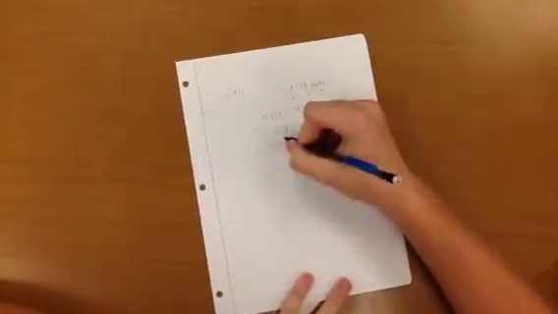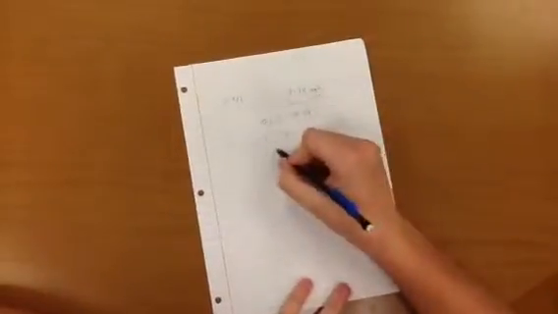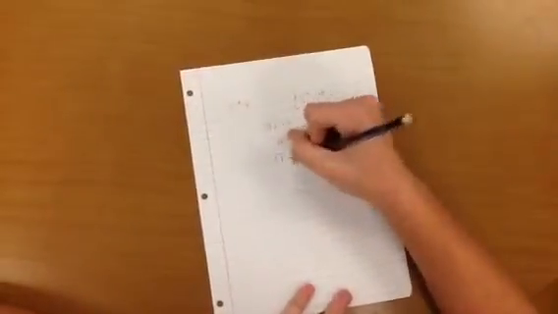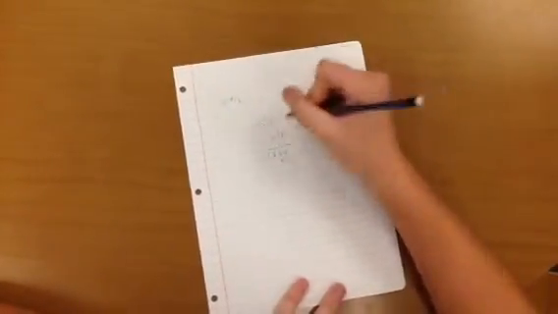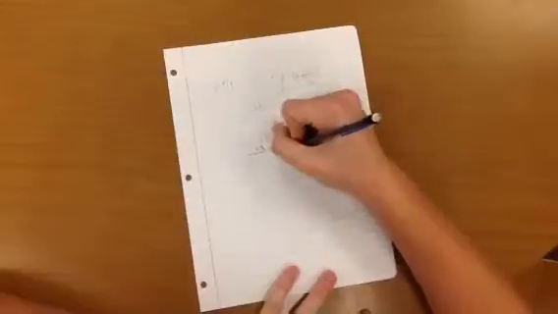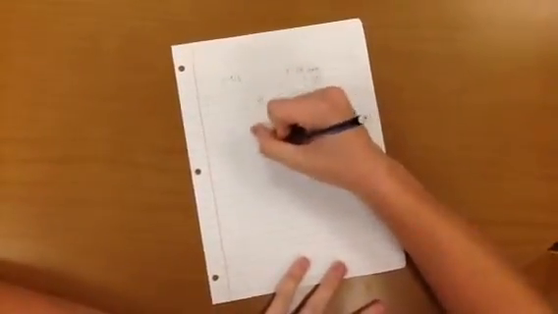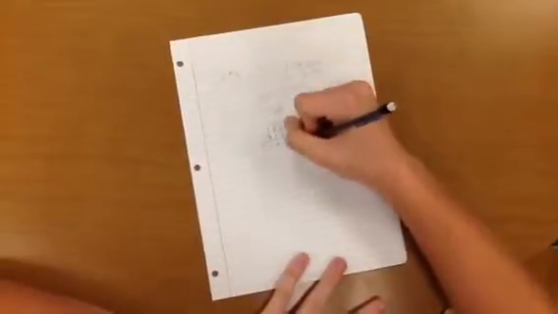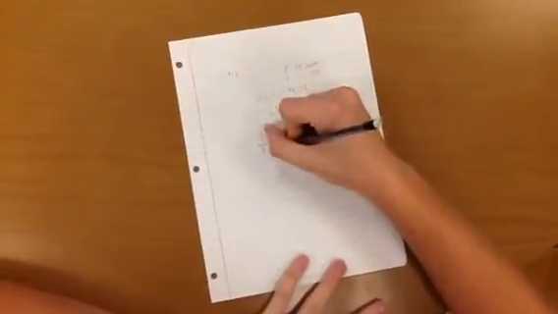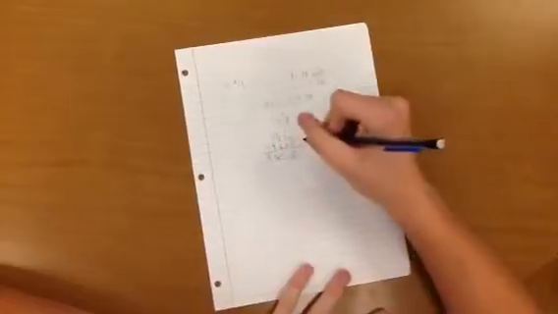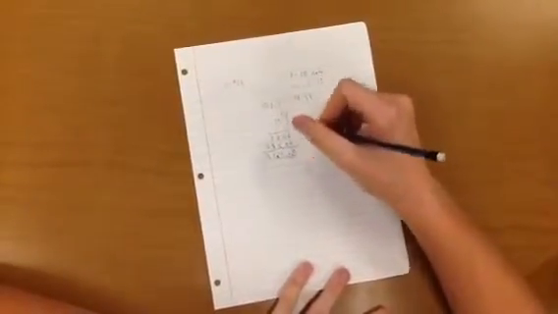You do this, you have to multiply it by 2.2. And that's all. Now you have to move your decimals. So our miles per hour was 31.4.